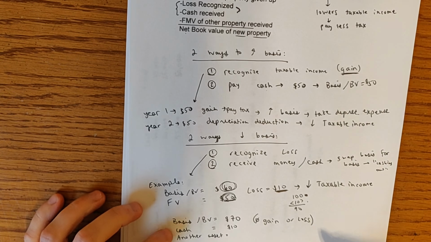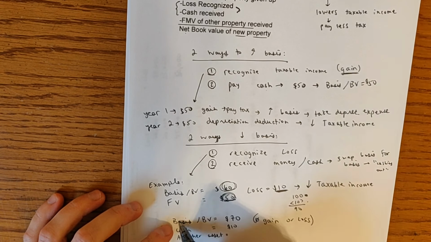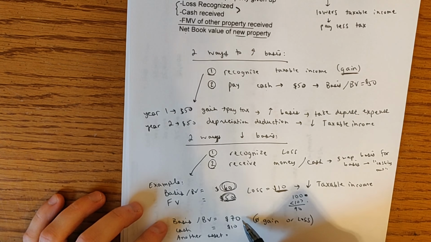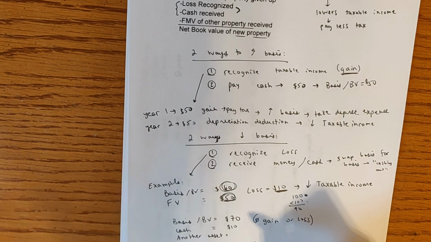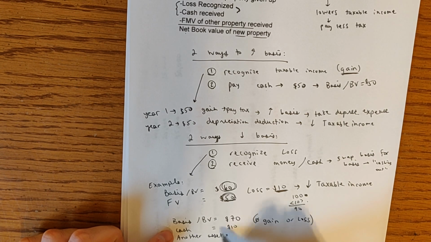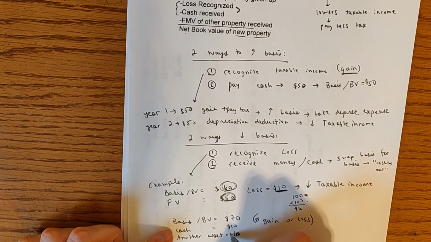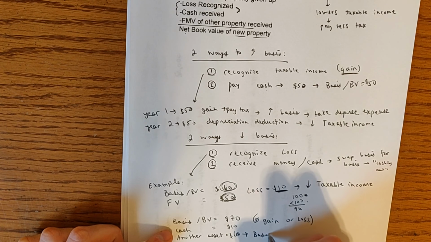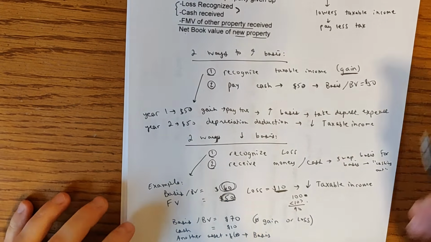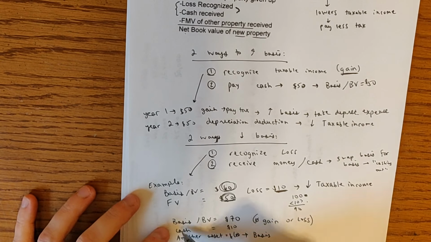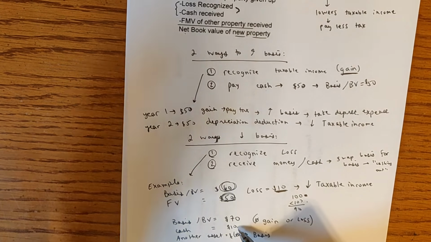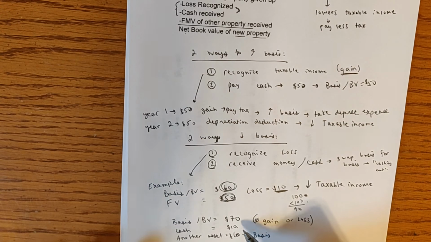So you start off with an asset with $70 of basis. On the other side of the transaction, you're getting cash of 10, which means the basis of the other asset should only be $60. That makes sense because the basis of cash is just the actual worth of cash, which is $10 in this case.